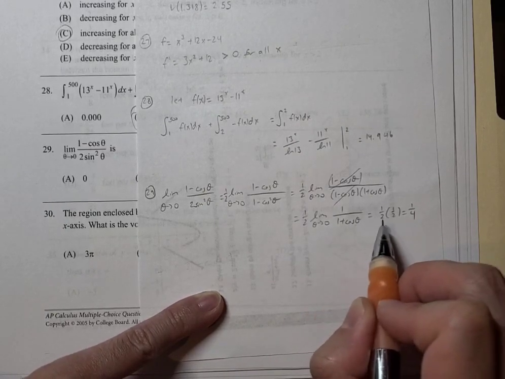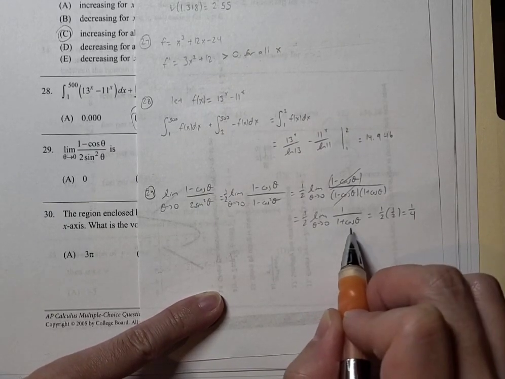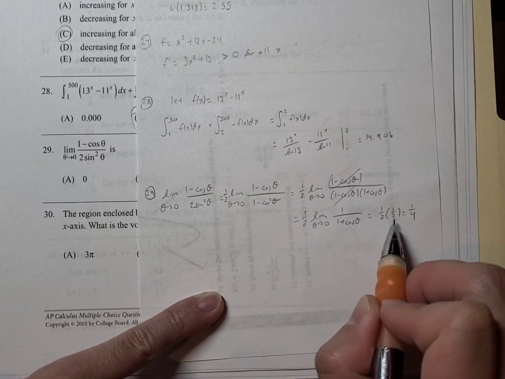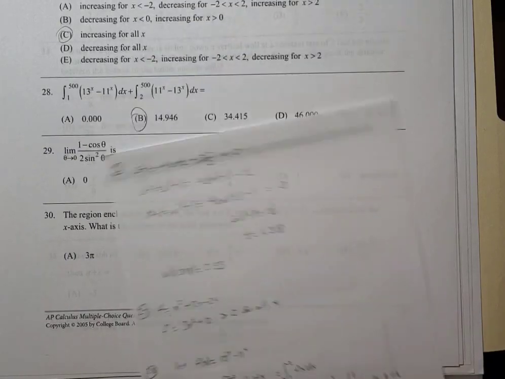Now we can plug in theta as 0. Half times, when theta is 0, this is 1, so this is another half. So it's equal to 1/4.